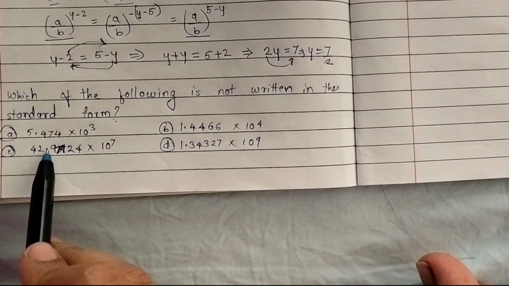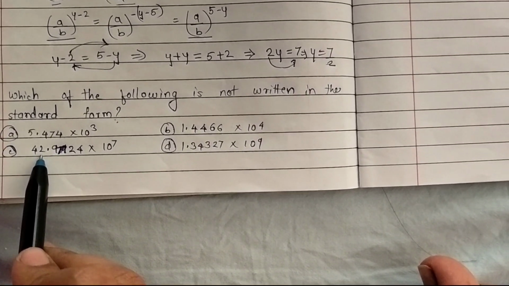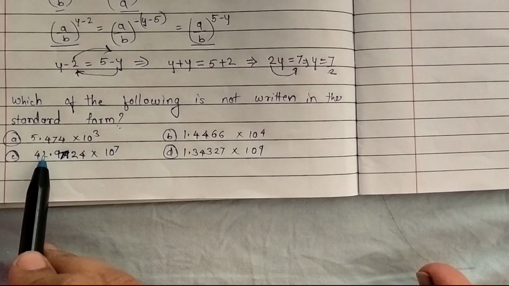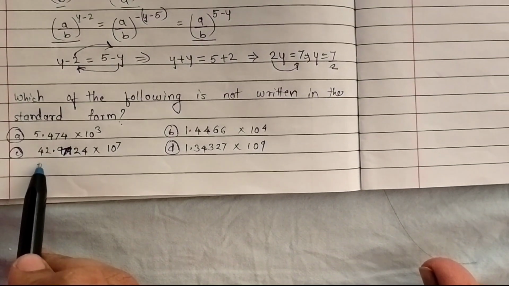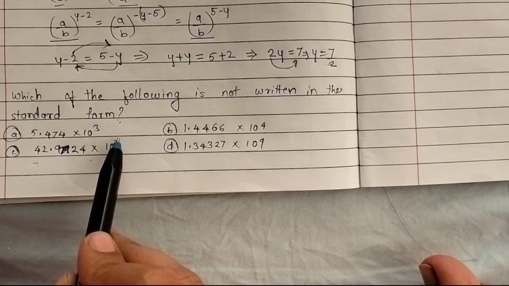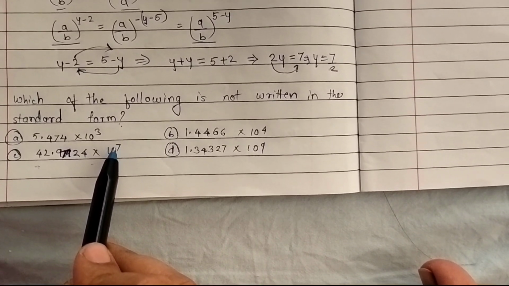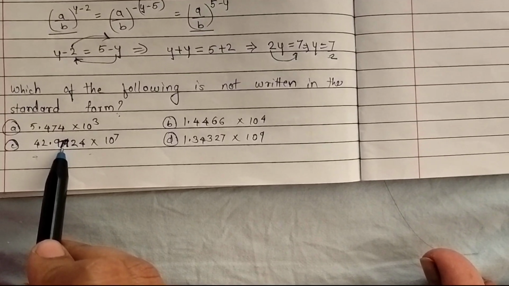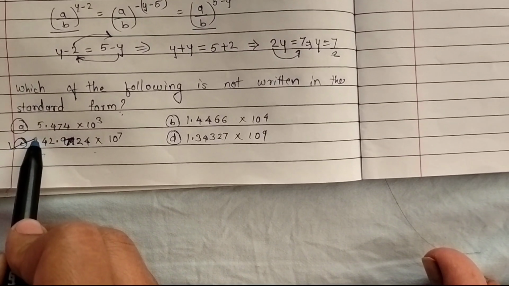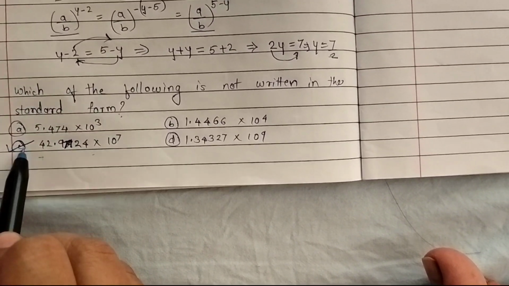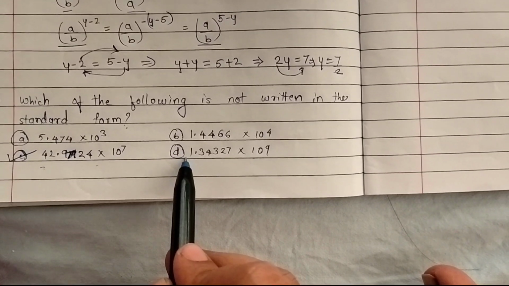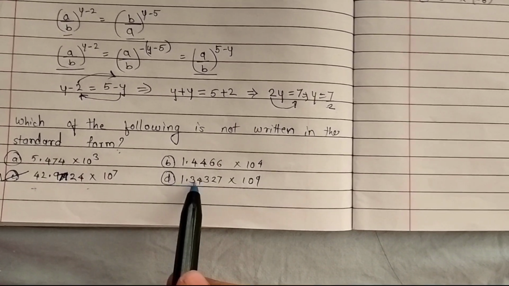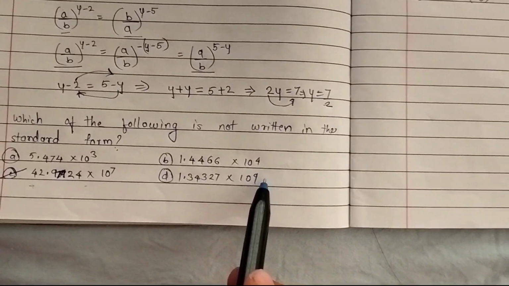But here you are seeing in front of the decimal there are two digits and it is multiplied by 10 to the power something. So this can again be written as 4 point something and 10 to the power 8. So this is not in the standard form. So this is the correct answer, that this is not in the standard form. And we see that option D is also in the standard form: 1 point something and 10 to the power 9.